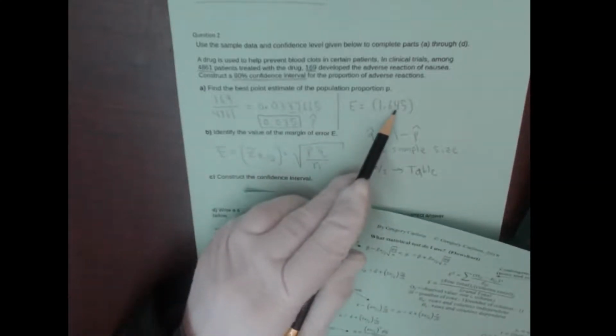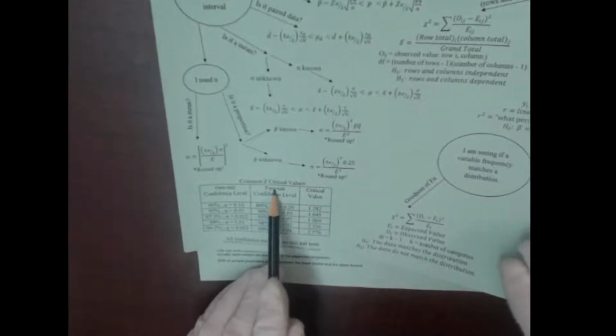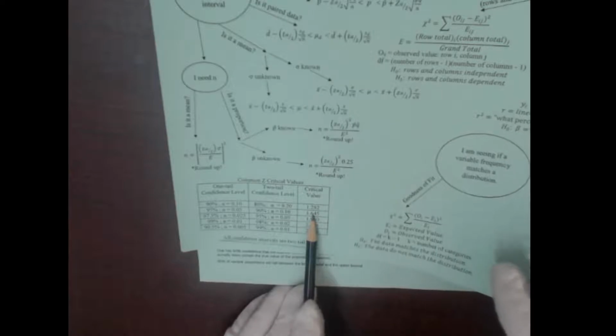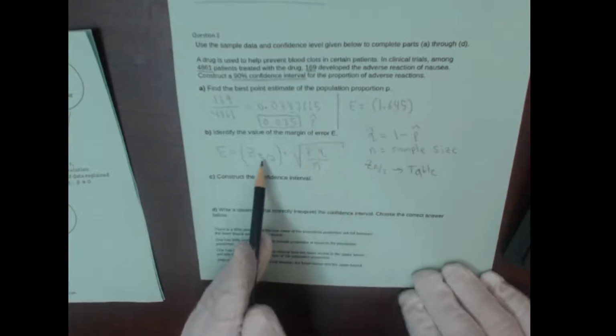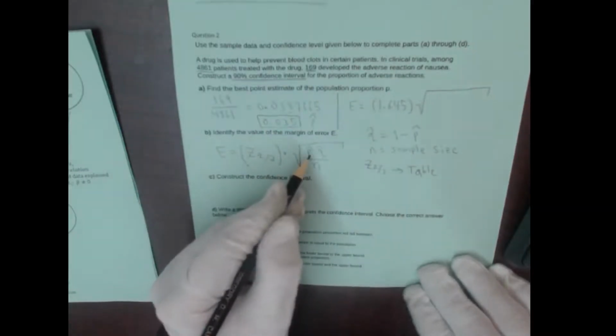So this whole Z alpha over 2 scary looking thing, the alpha over 2 is just to remind you that it's a two-tailed test. That's all it's there for. This whole number became 1.645 because all I did was go to a 90% confidence level, remembering that my confidence interval is two-tail always. So two-tail, 90%, 1.645. It's like 1.645 standard deviations, kind of. So that's it. 1.645 became the Z alpha over 2. Then we times that by the square root of p hat, which was 0.035.